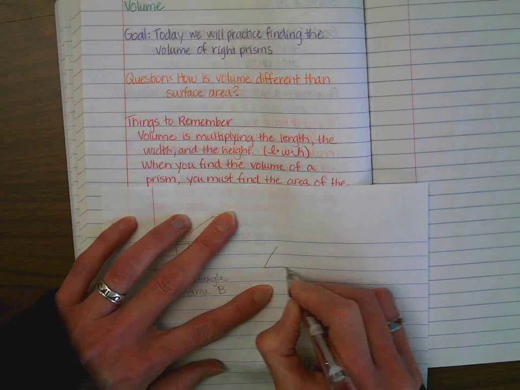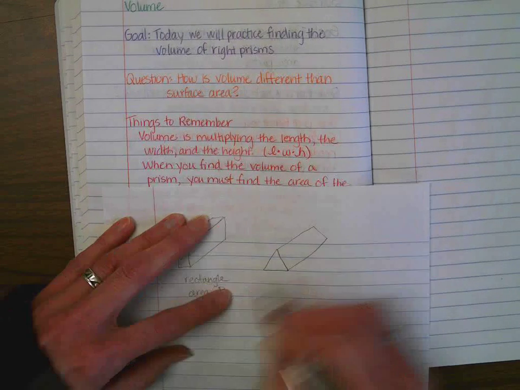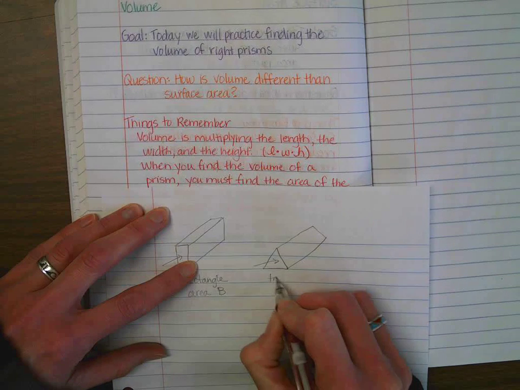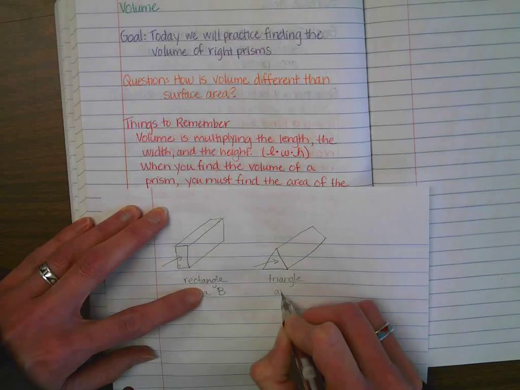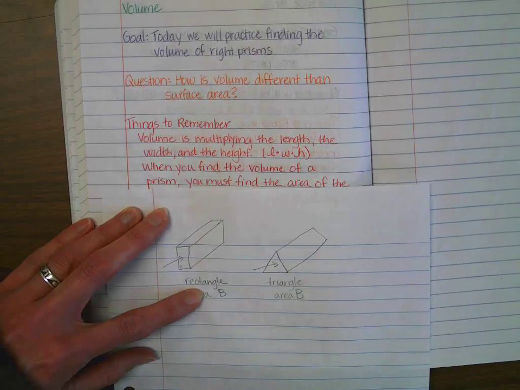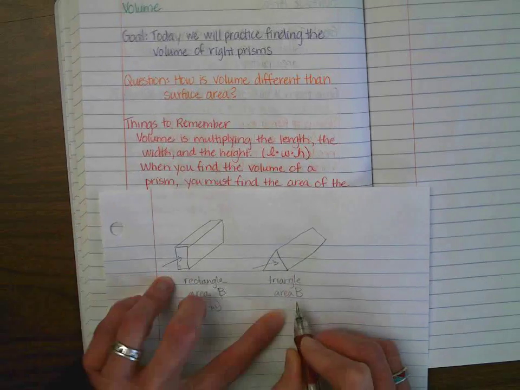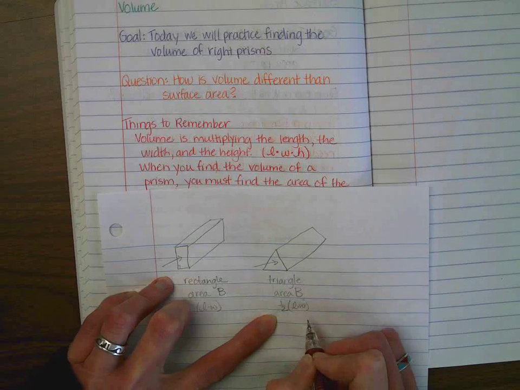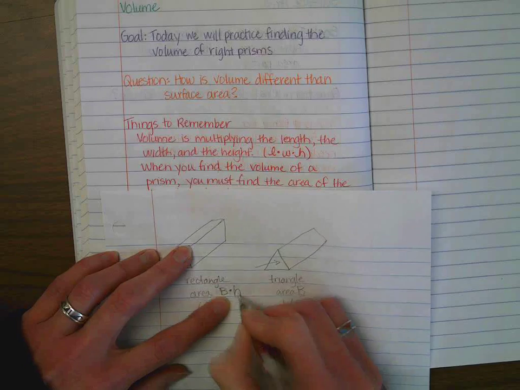So if you had a triangular prism, which happens to look like this, what is this face right here? That is a triangle. So we would call this a triangular prism, right? And you would find the area of the triangle, which is the base. The area of the base on this one is length times width. The area of the base on this one is half of length times width, right? And then the last step for finding volume is that you have to multiply it by the height.